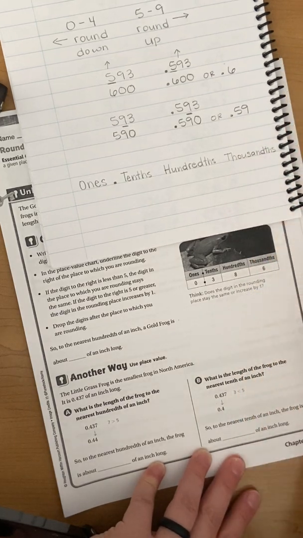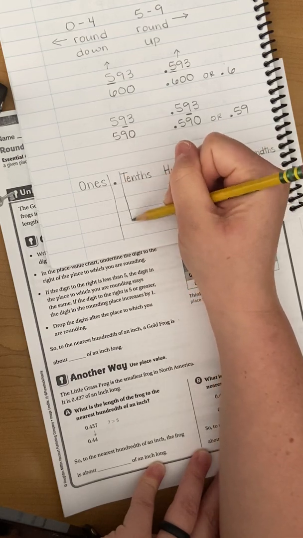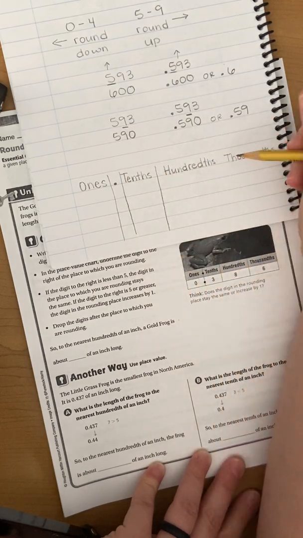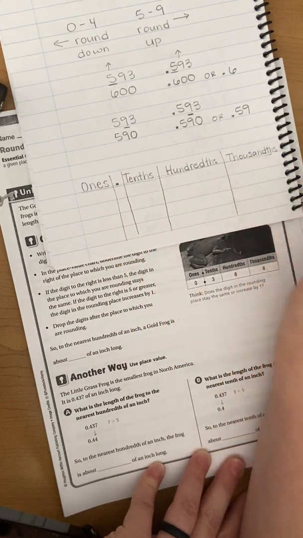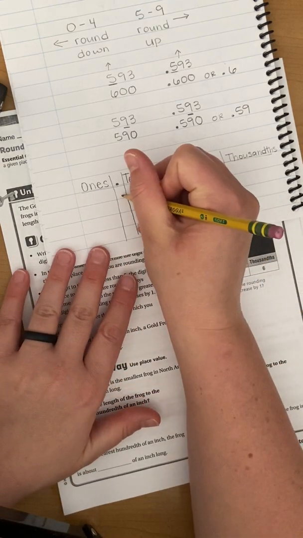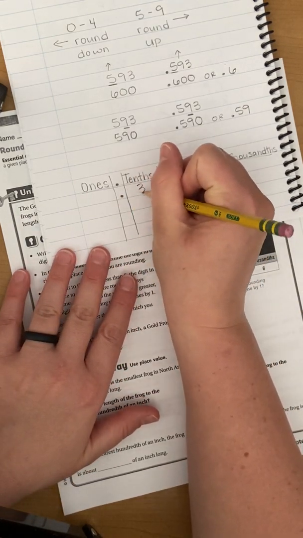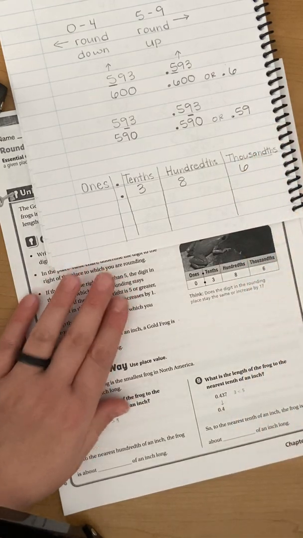Hopefully you can see. And then you would just make your chart. So there's my decimal place, tenths, hundredths, and thousandths columns. All right, so the frog is 386 thousandths of an inch.